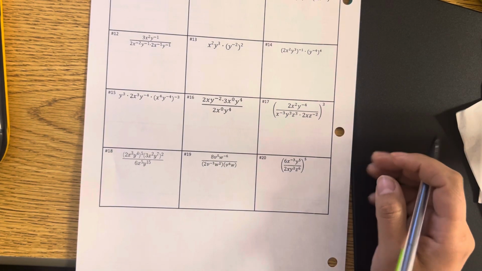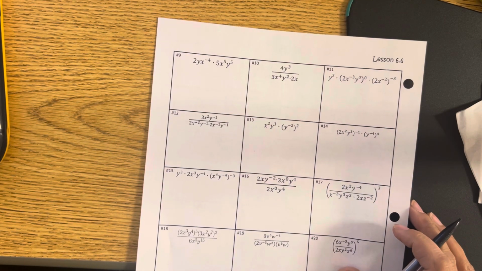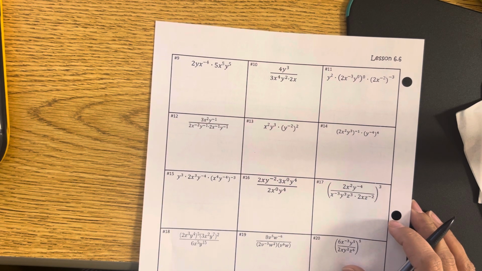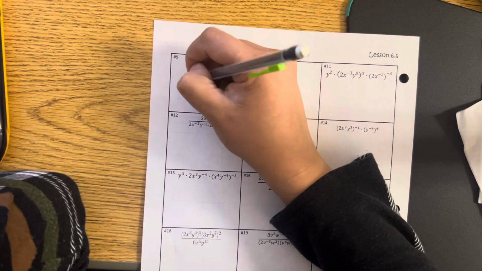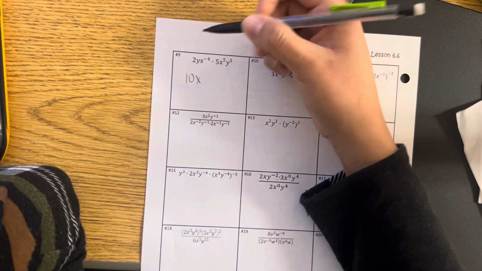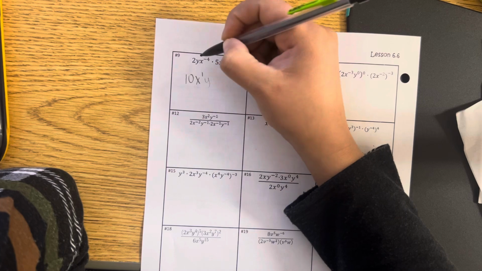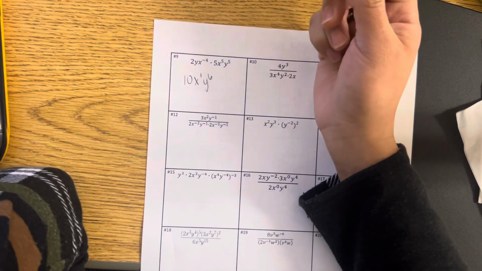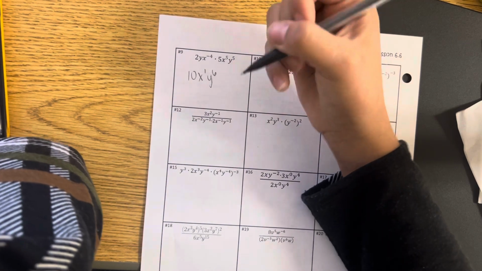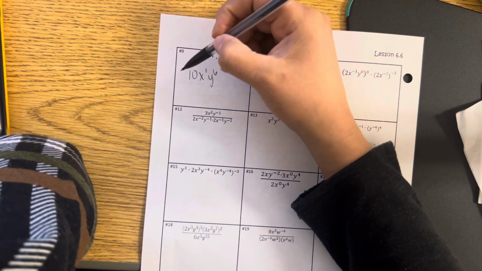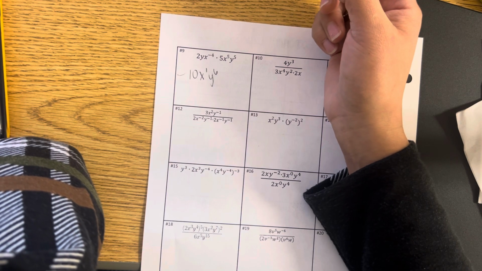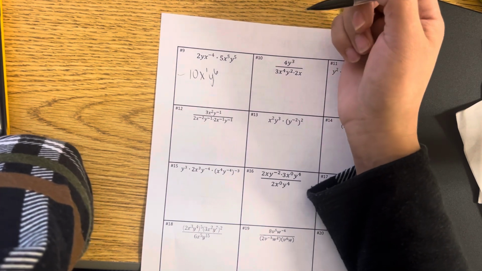If I look at number 9, okay, notice the only rule here is product rule. So I just treat it like a product rule problem. 2 times 5 is 10. When I add my exponents, x, -4 plus 5 is +1, and y, 1 plus 5 is 6. So even though there was a negative exponent in the problem itself, the product rule took care of it. It's only when I get to my final answer that I want to worry about the negative and fix it, but this one didn't have that.